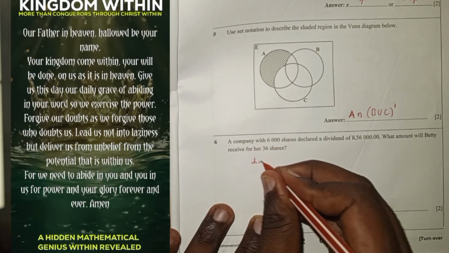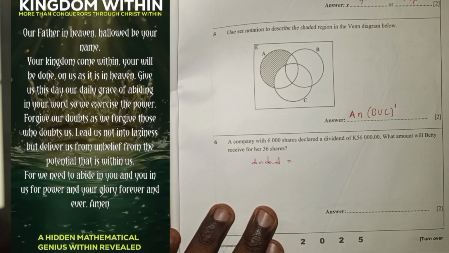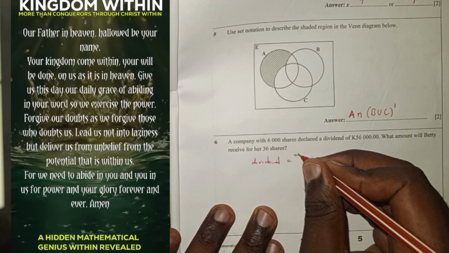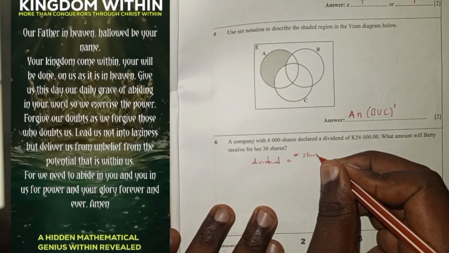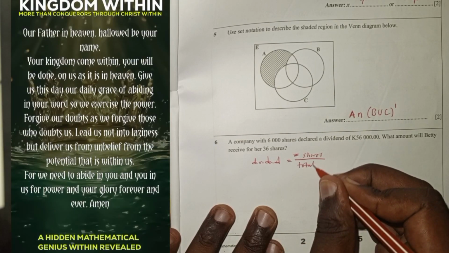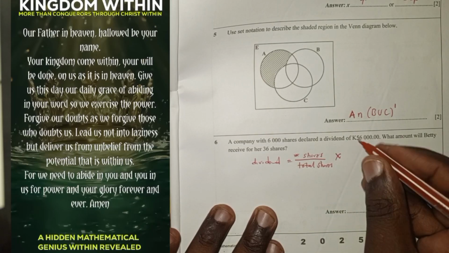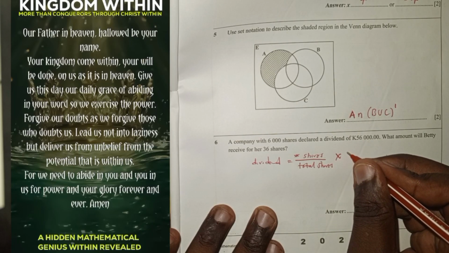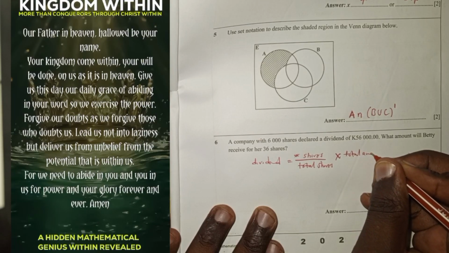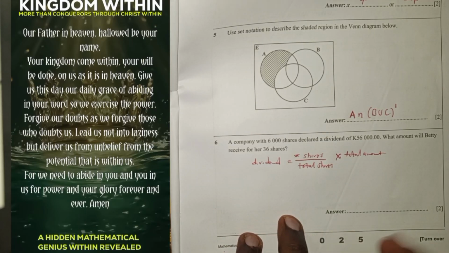We'll say dividend is equal to, so we have our shares and total shares, so it will be number of shares over total shares times amount to be shared, that is total amount. So this is the formula which we are supposed to use.